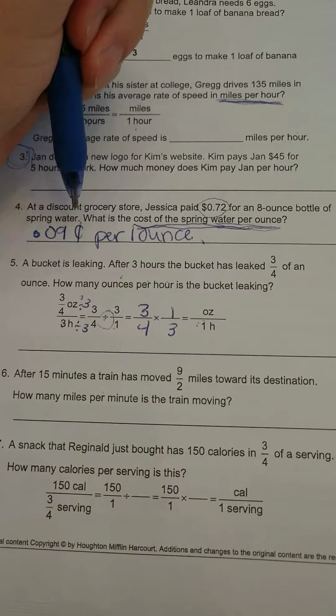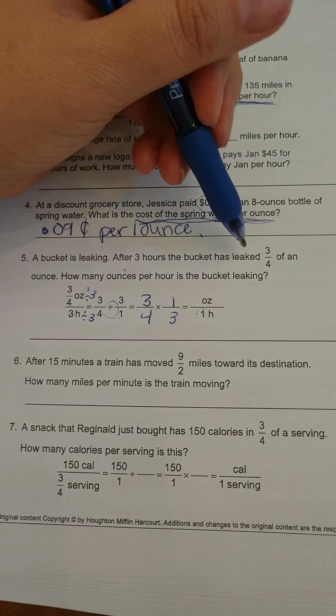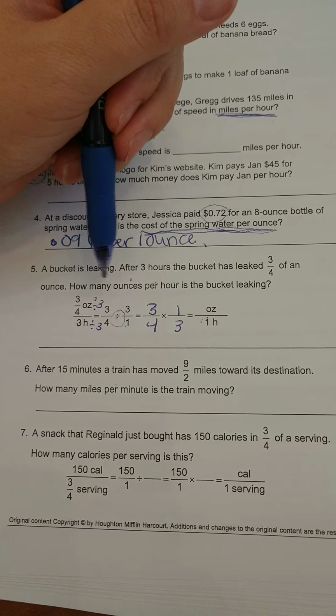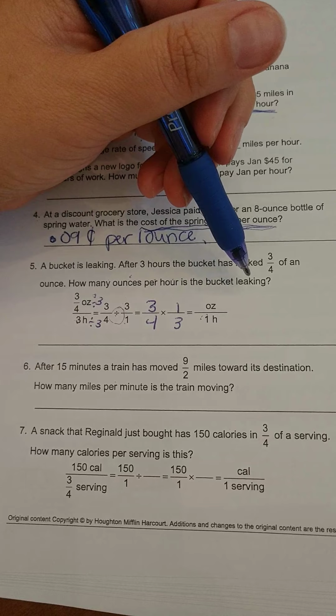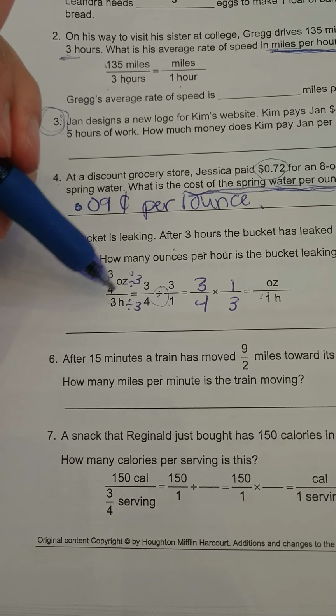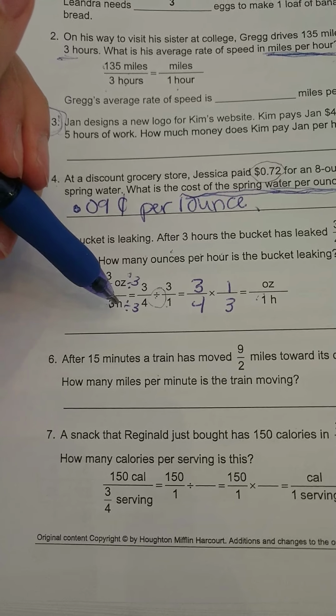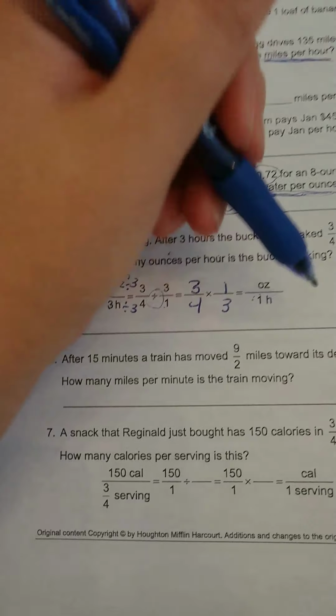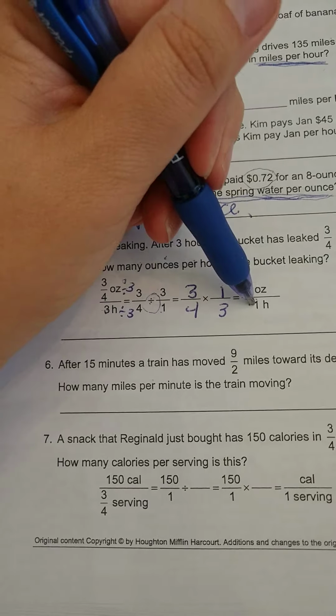So again, a bucket is leaking after 3 hours. The bucket has leaked 3/4 of an ounce. How many ounces per hour is the bucket leaking? So again, here was our ratio form set up, 3/4 ounces per 3 hours. We want to get to 1, so we divided each by 3. So 3 divided by 3 is our 1 hour.